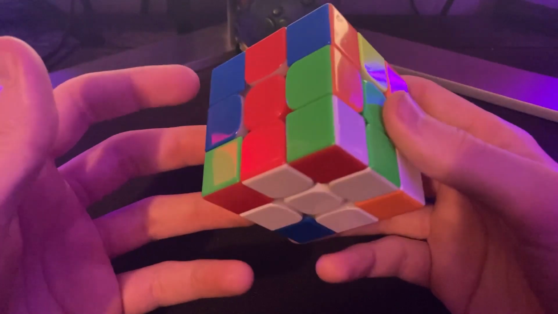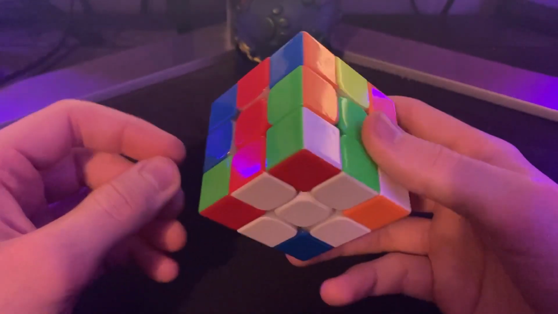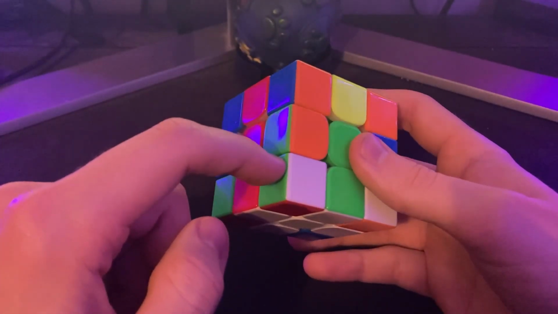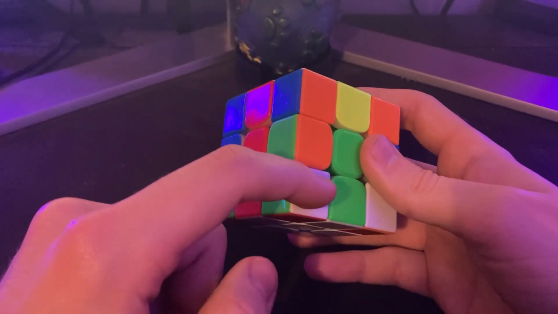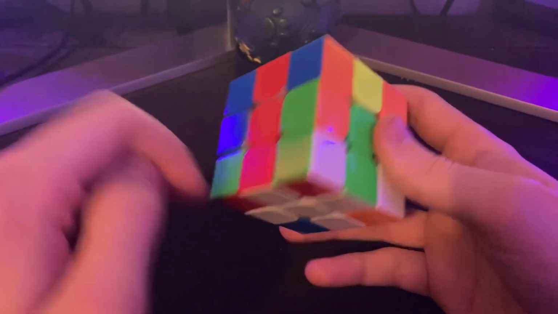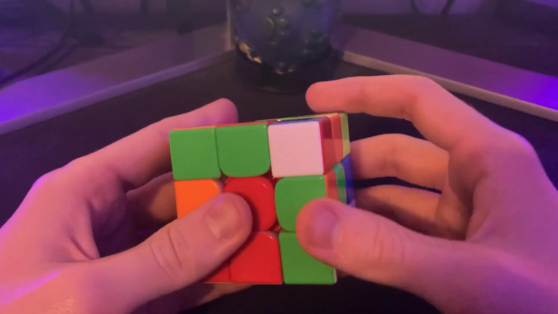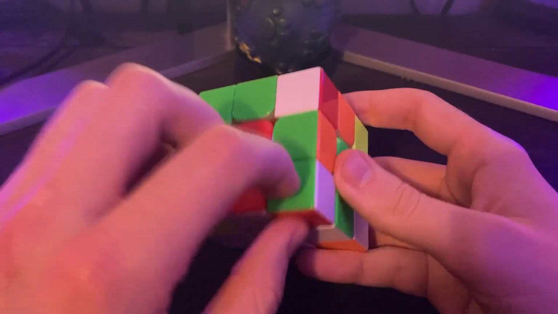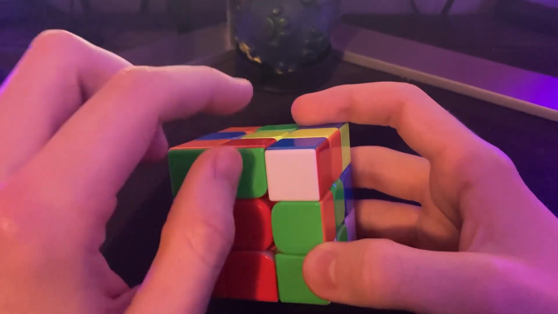Alright, so that was one category of cases that we're going to be looking into. Now we're going to be moving into the ones where we have the white sticker facing the side, rather than it being down here. So starting from here, if this is our home grip, we have the corner piece down here in this position, and then the edge is oriented.